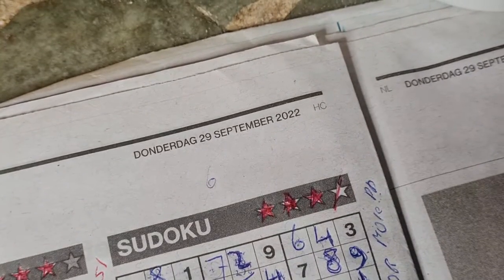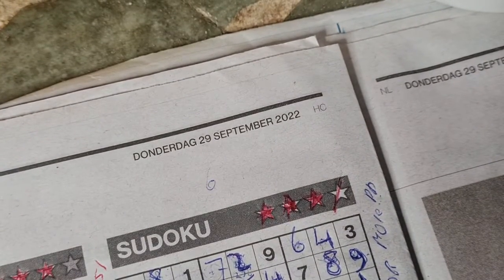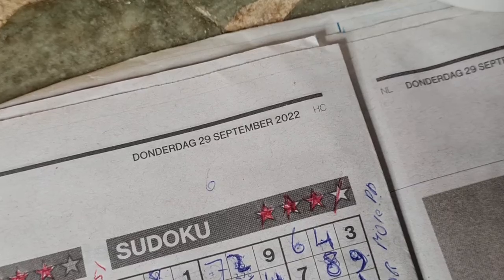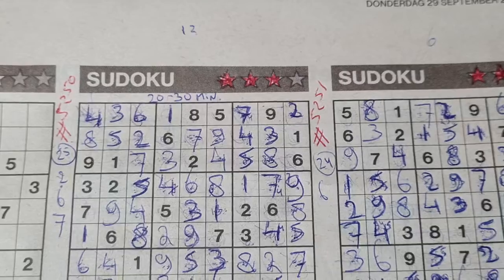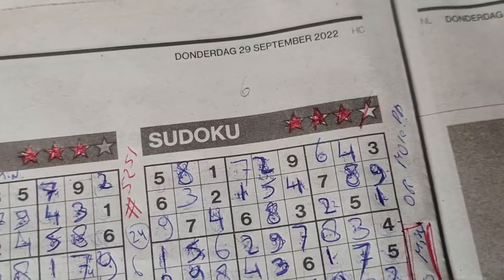Yes, end of the month almost. Yes, Thursday, September the 29th, 2022. I've already solved two puzzles, the 3 stars Sudoku and the 4 stars Sudoku.